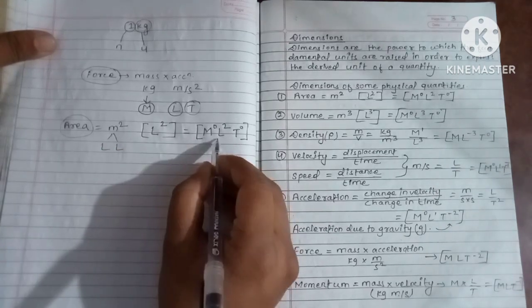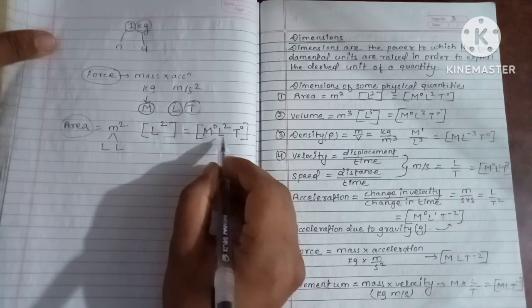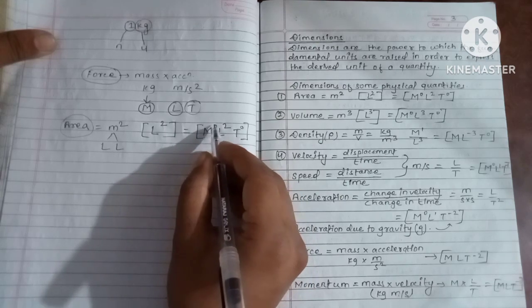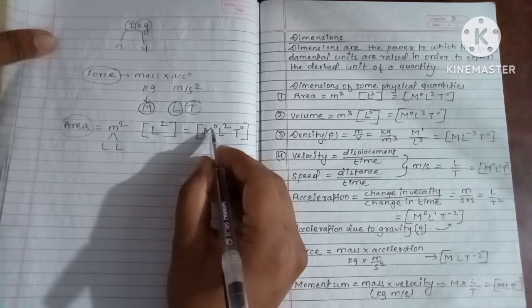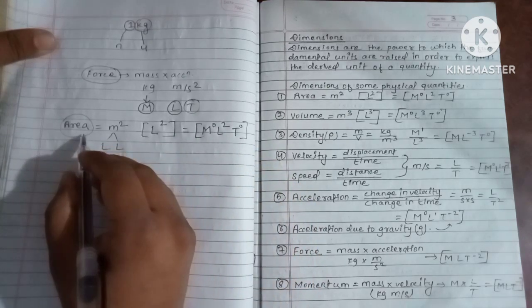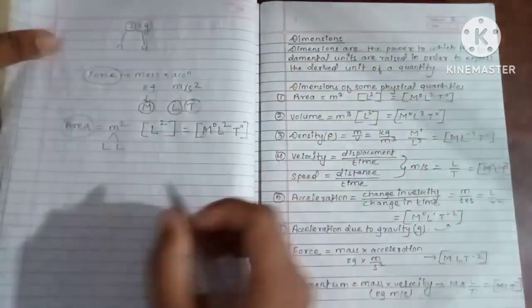Here the fundamental quantities are mass, length, and time, and the powers raised on these fundamental quantities, inside the big bracket, represent the dimension of the derived quantity. So this is what we call dimension.